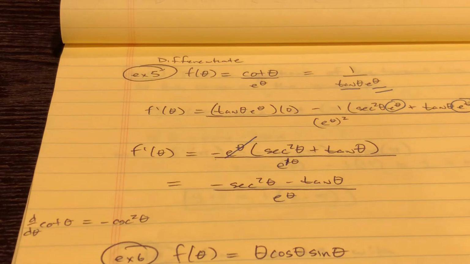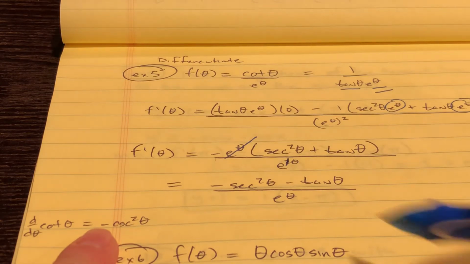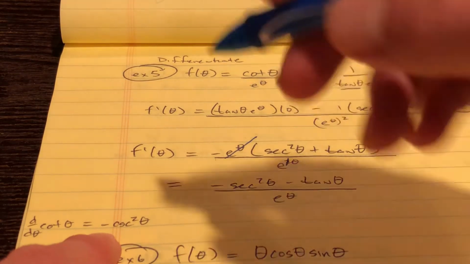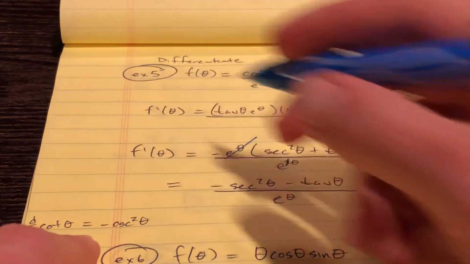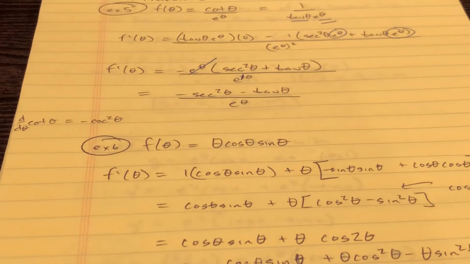Okay, so again, if you do know the derivative of the top, our answers could be the same but look a little bit different. Derivative of cotangent is negative cosecant squared. So again, you can remember that if you want. Oh man, what are we going to do on 6?